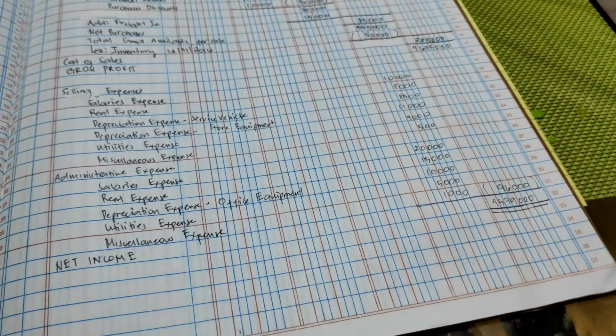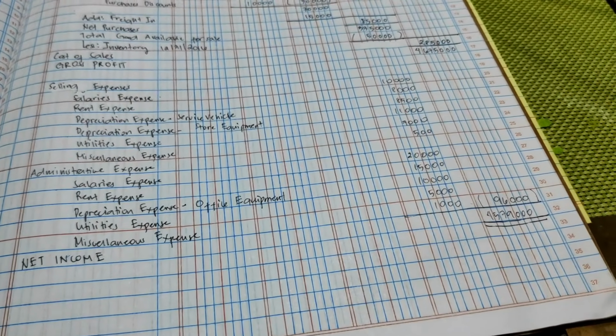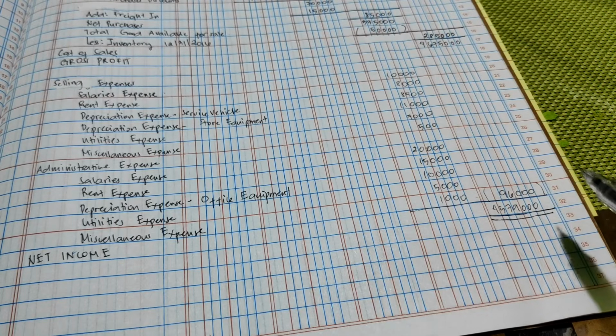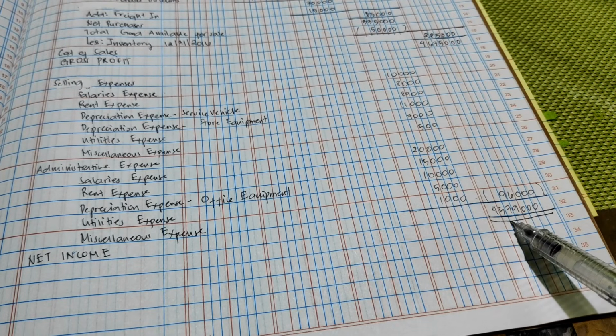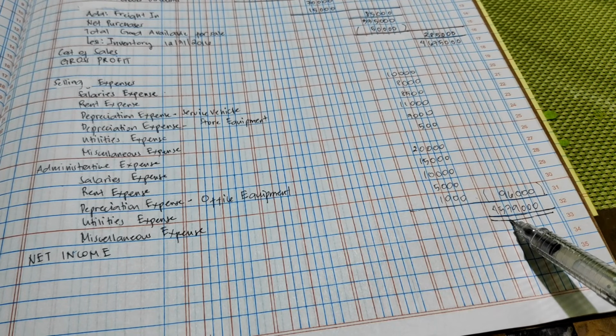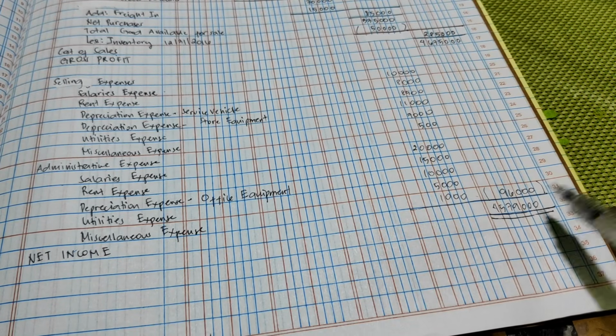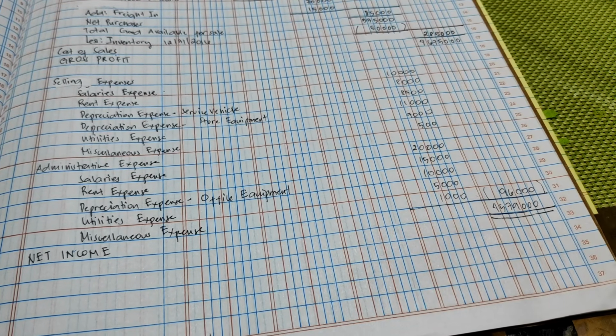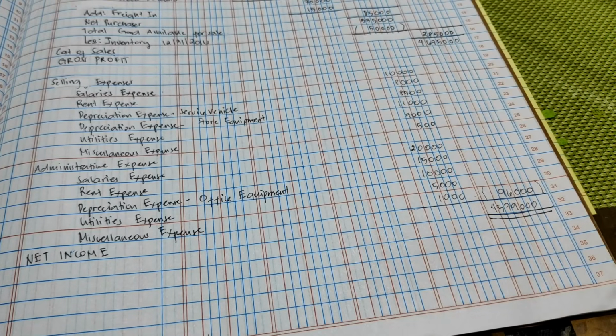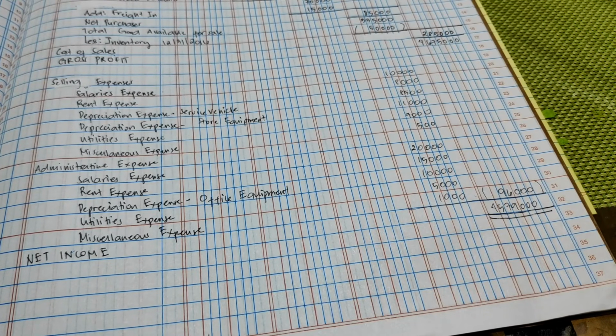The net income or profit is 4,579,000. So the profit is big. Very good performance for the company.